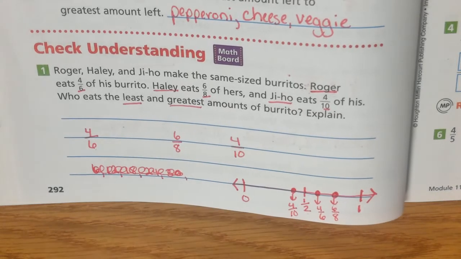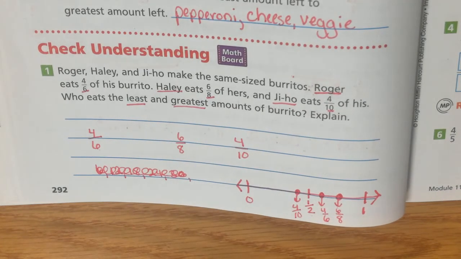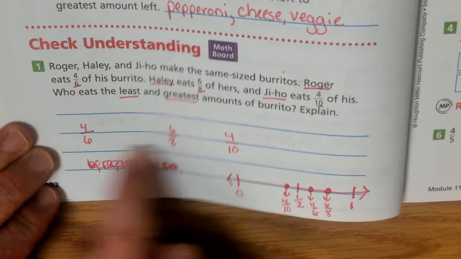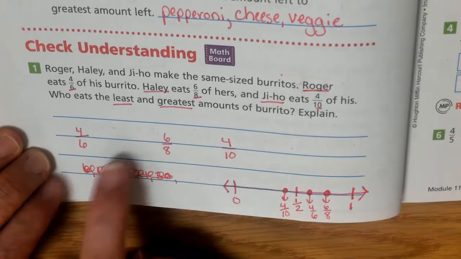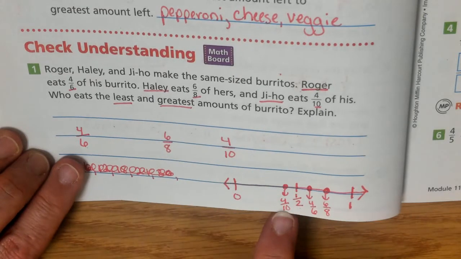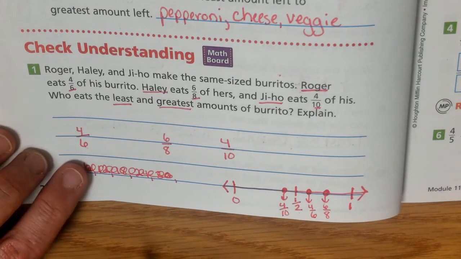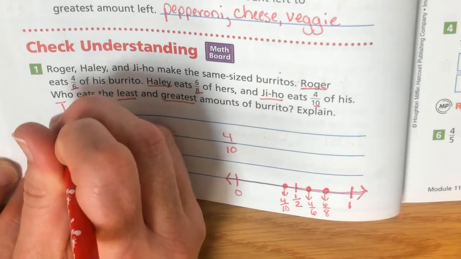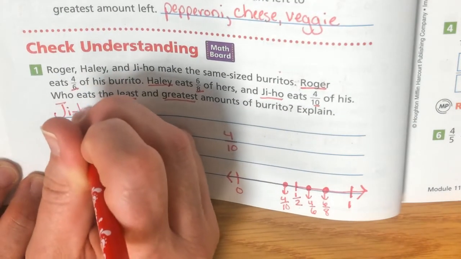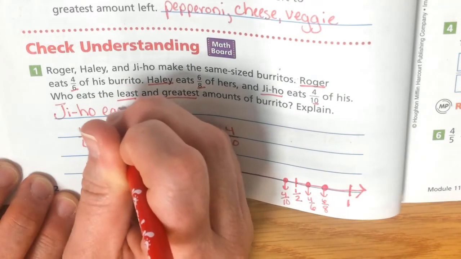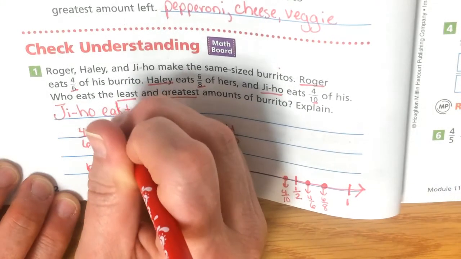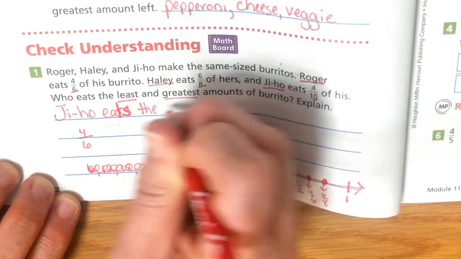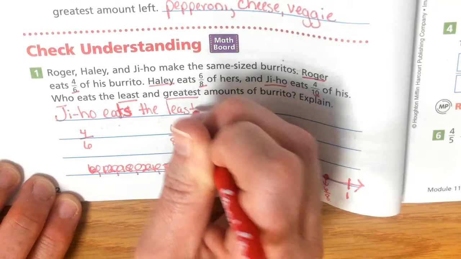So right now I found my lowest, right? I found my least. These two, I'm not as confident in which one is bigger, but I am confident in which one is the least. So I'm going to say that my 4/10 is the least, so that would be Ji-Ho. So right now I know that Ji-Ho eats, sorry about that, the least.